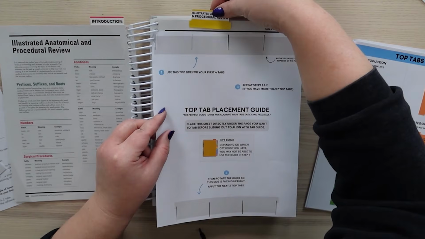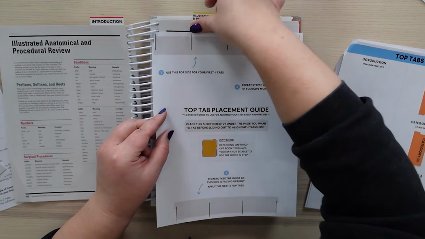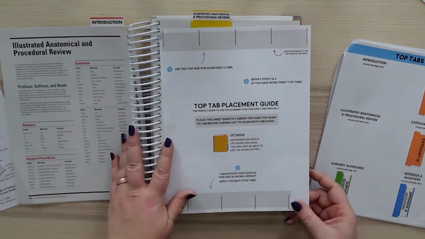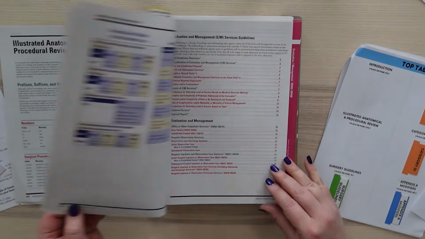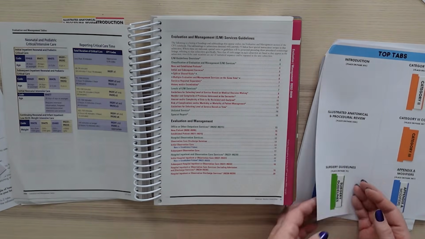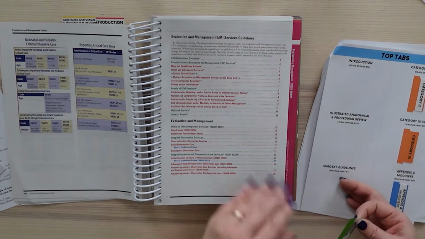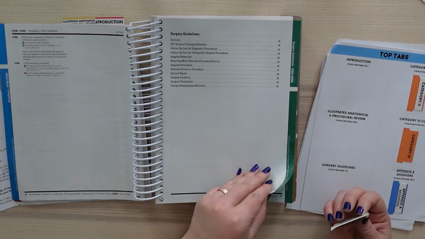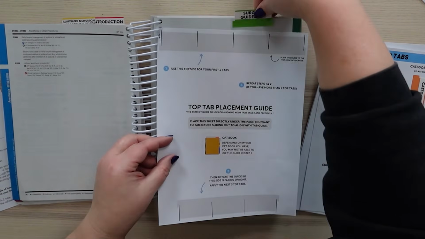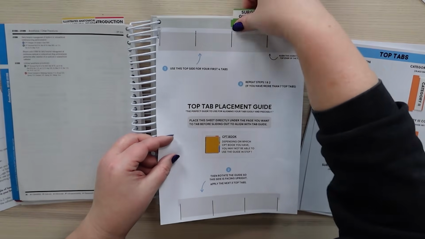So here is our list of illustrations, where to find them, prefixes, suffixes. Know where this is for your exam. Good thing to have a tab here. Next, we're going to go to our surgery guidelines. So that's going to go at the top of our surgery section. Surgery guidelines. We're in 1, 2, 3 right there.